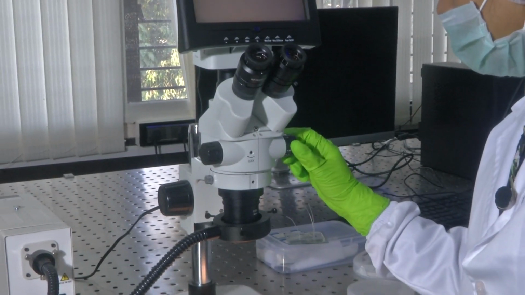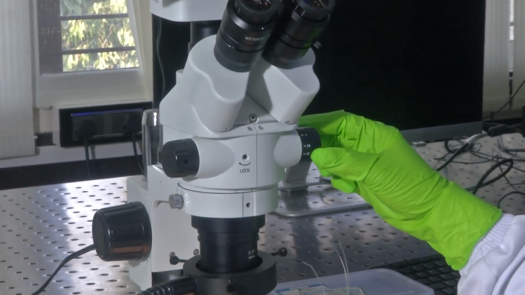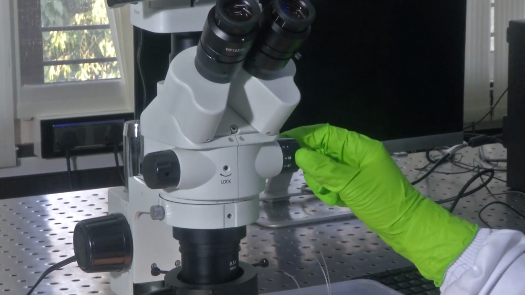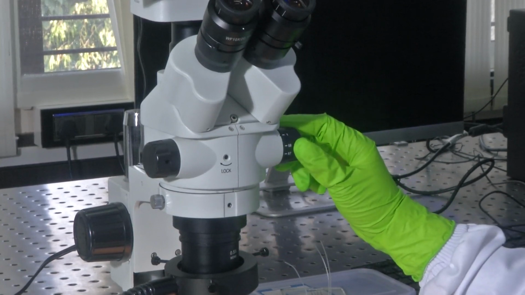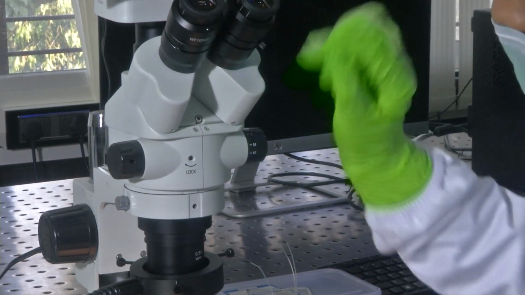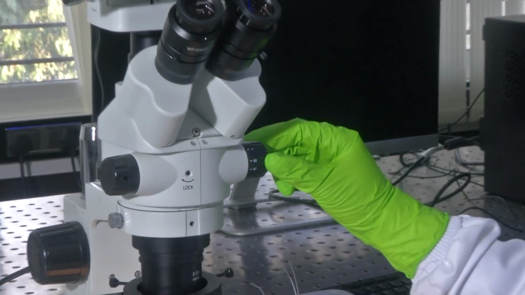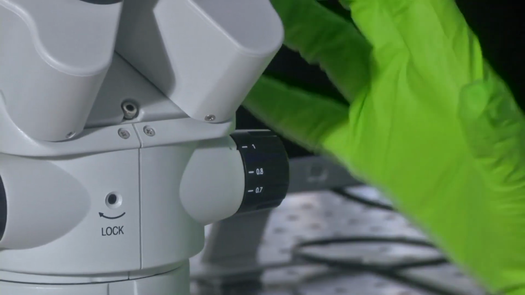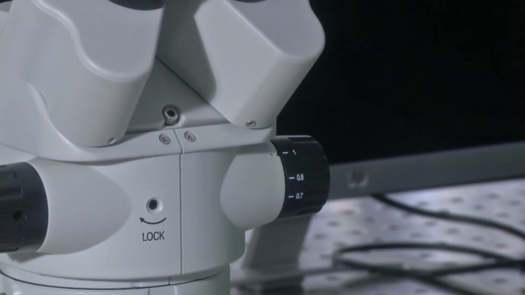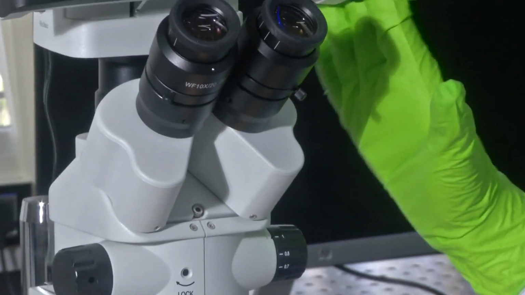And this here is provided with different steps: 1, 0.8, 0.7. This is the objective, like the other features I mentioned. In order to vary your objective, there are different numbers which you should multiply. Say the eyepiece here is written as 10x, and you set this knob to 1. The entire magnification the setup will be able to give you is 10x into 1, which is 10x. That is the entire magnification that the device can provide.